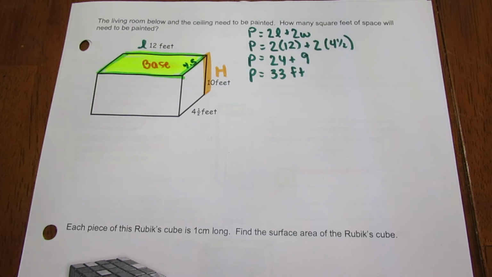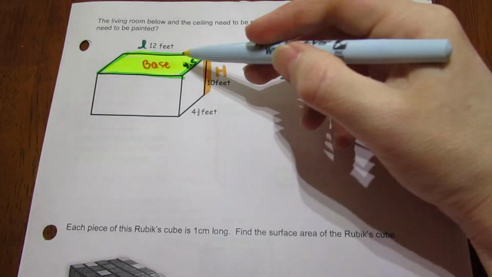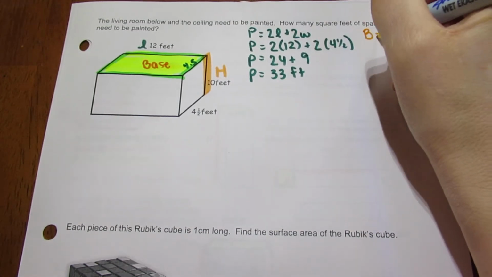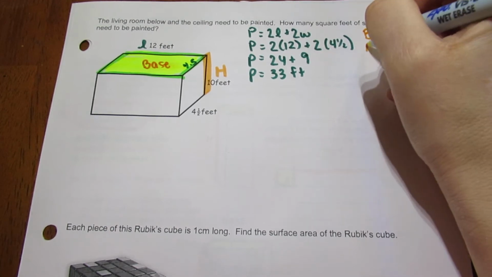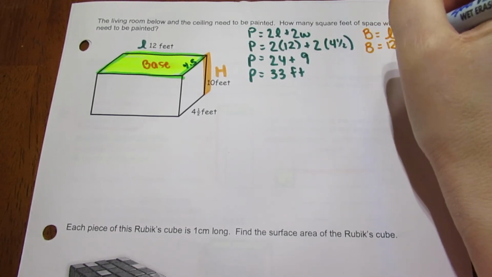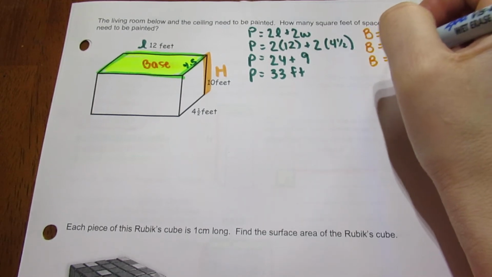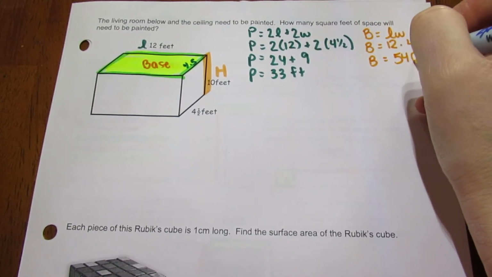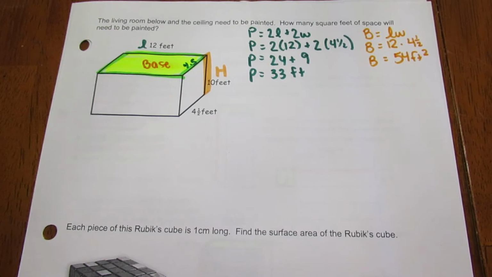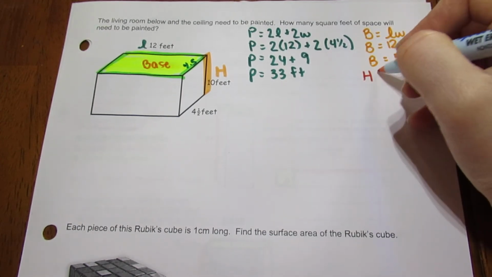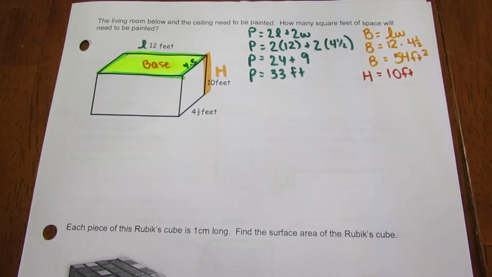And then I also need to find the area of the base, and I can see that that's a rectangle. So the area of the base is going to be length times width, which is 12 times 4.5. So the area of the base is 54 feet squared. And that's my data collection. I can write down, if it helps you, that the height is 10 feet.